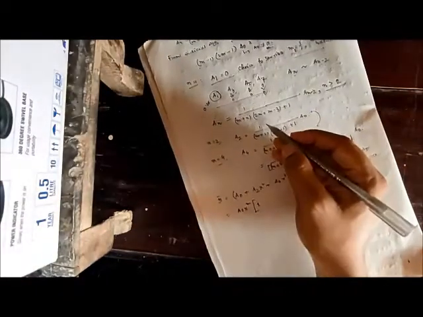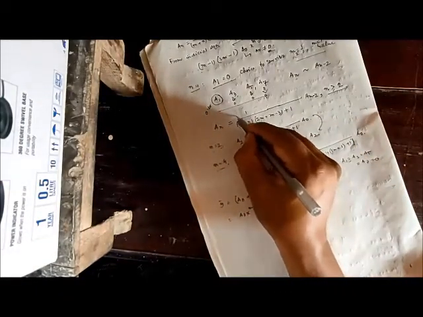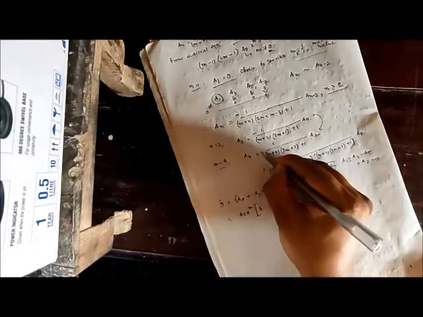sorry, but here exists a negative sign. If you calculate this, you will get a negative sign here, so a2 will be negative, a4 will be positive.